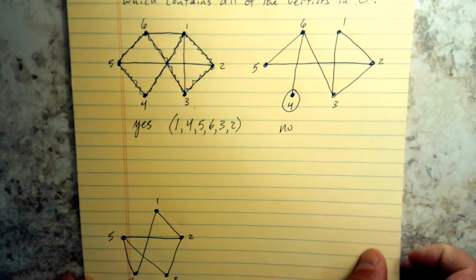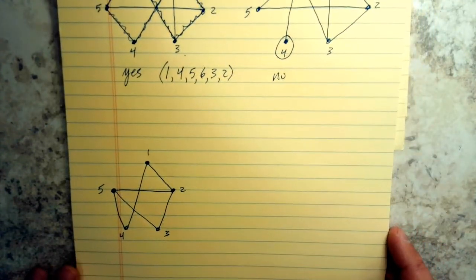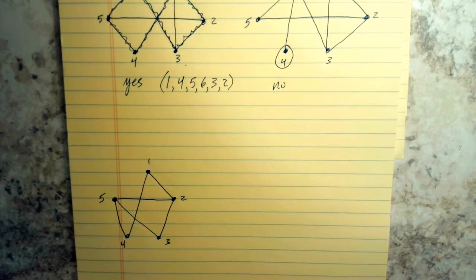So let's move on to thinking about how we might find Hamilton cycles in a graph. So we're interested in some kind of algorithmic approach. If we're given a graph G, like this one here, this 5 vertex graph, how would we find a Hamilton cycle?